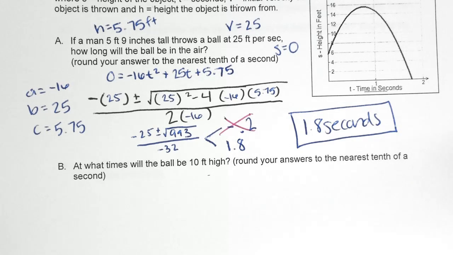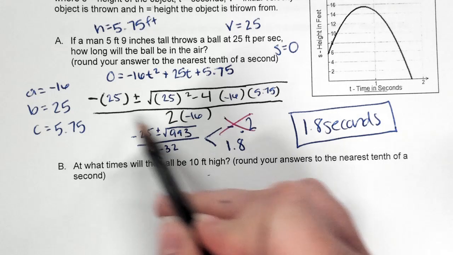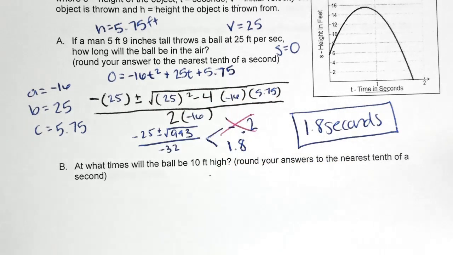Any questions there? So like I said, you technically could have skipped this step and just typed this whole thing in the calculator, but it's super simple to make mistakes when you're typing that much in your calculator at once. That's why I still like to break it apart.